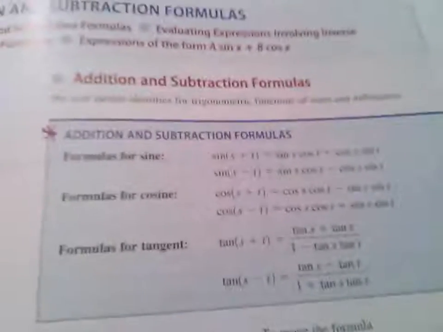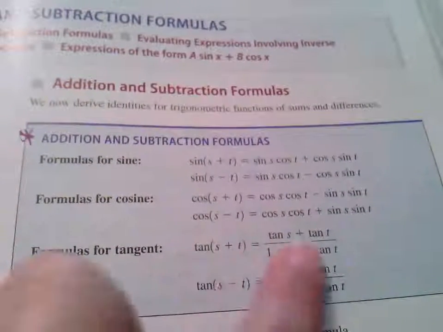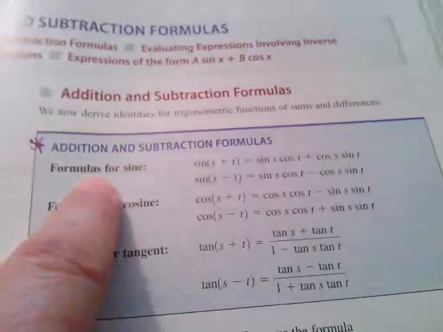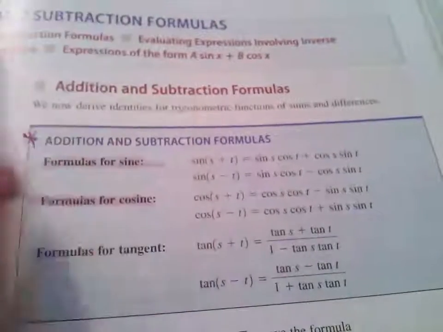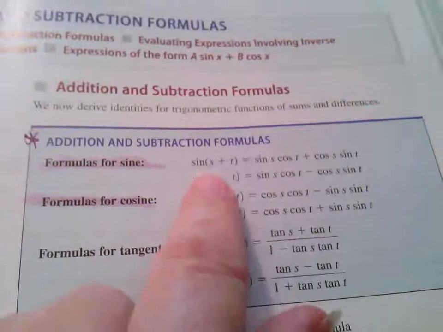Okay, here's 7.2. These are your formulas. We're only looking at sine and cosine. Don't worry about the tangent formula. Okay, we don't do that one. Just sine and cosine.